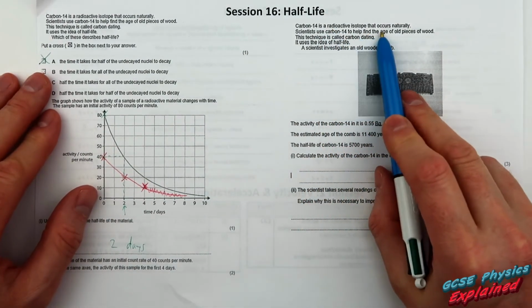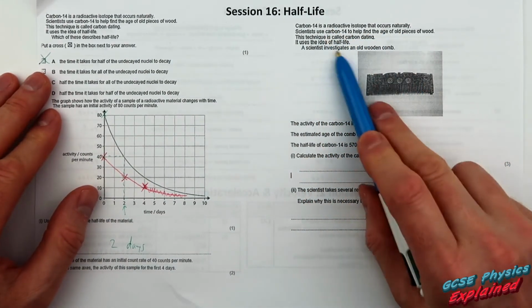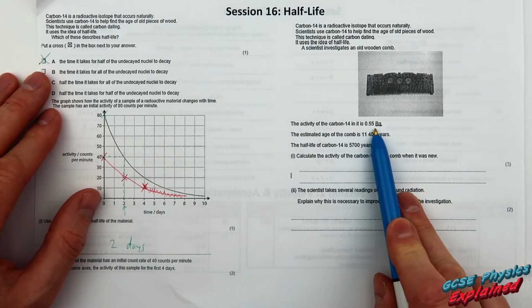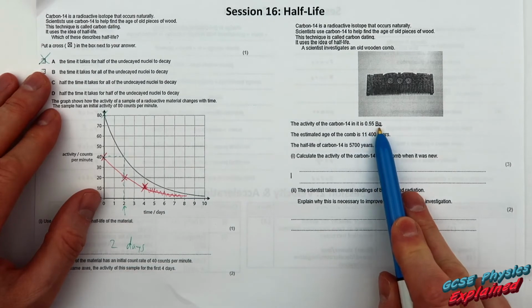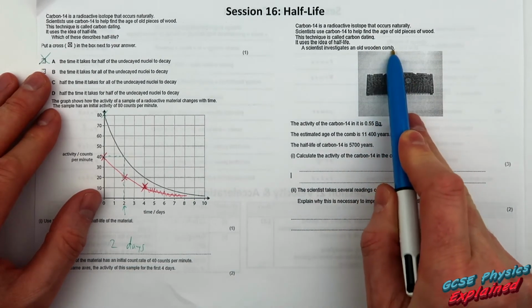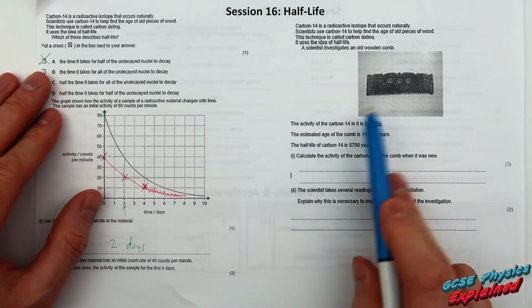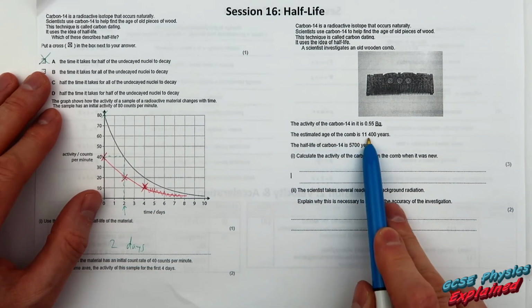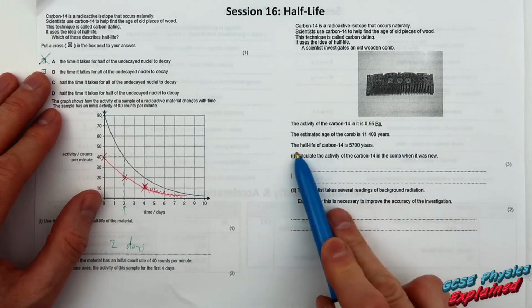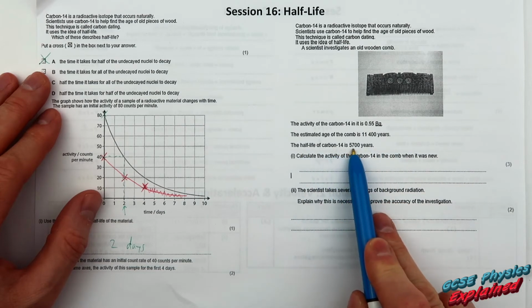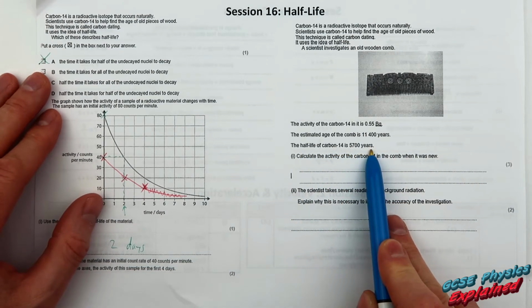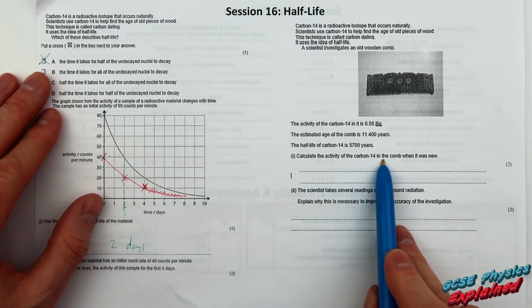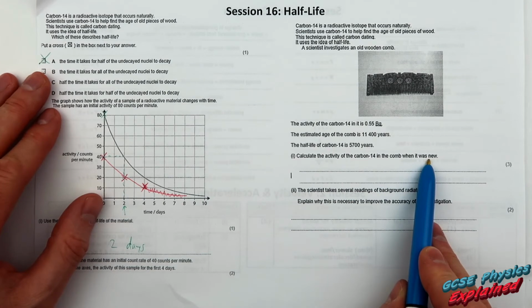Carbon-14 is a radioactive isotope that occurs naturally. The activity of the carbon-14 is 0.55 becquerels inside this old wooden comb. The estimated age of the comb is 11,400 years. The half-life of carbon-14 is 5,700 years. Calculate the activity of the carbon-14 in the comb when it was new.